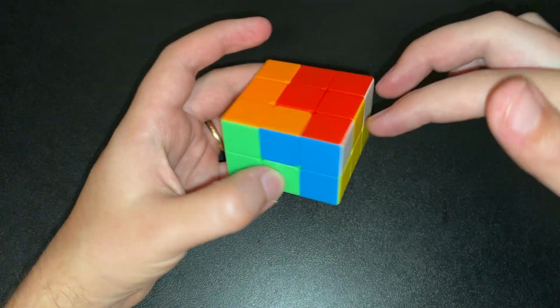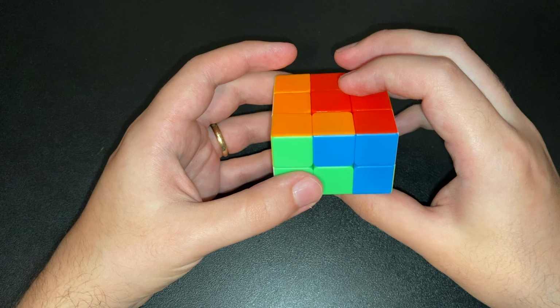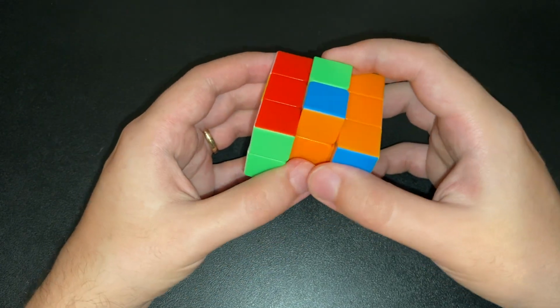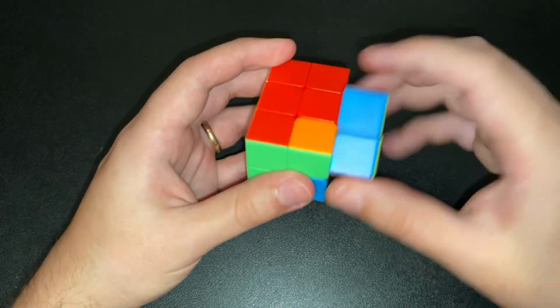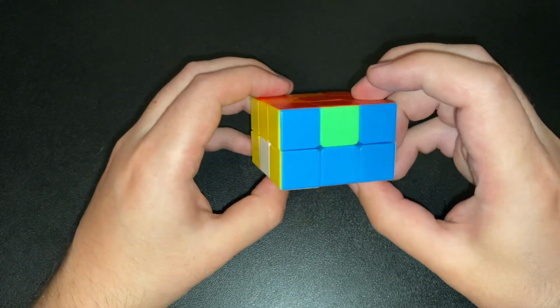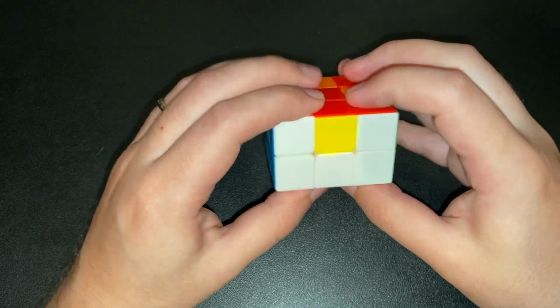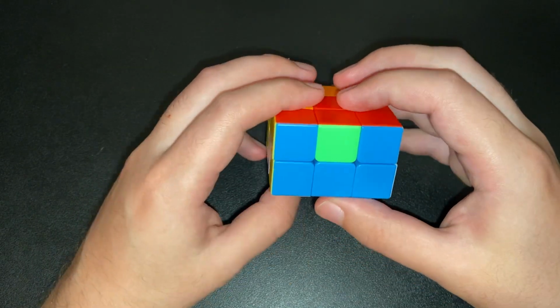Okay, so we need to switch these with these, and in order to do that we're going to have to lift this center up, do a turn, back down, and then flip this, and you can see all the corners are in place. It's pretty intuitive, no algorithms. You just may have to lift the center like that to do that turn.